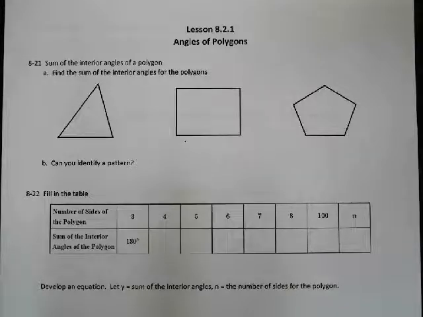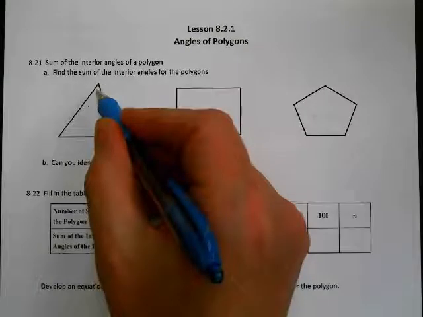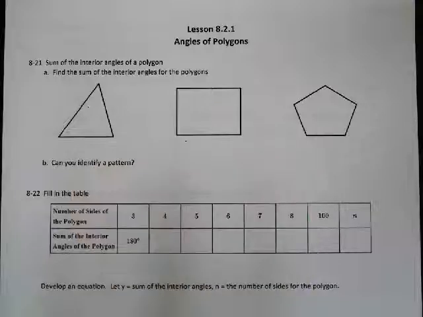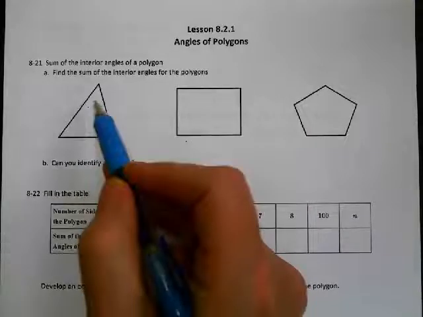All right, Math 2, here we go. We got lesson 8.2.1, angles of polygons. All right, so the sum of the interior angles of polygons. So the interior angles are just like these three angles here. And we've done something like this before.